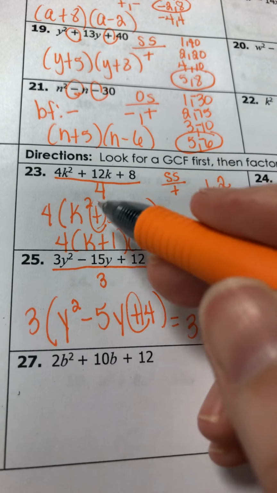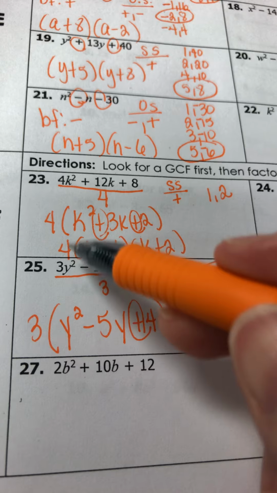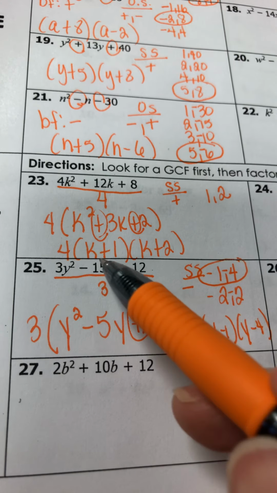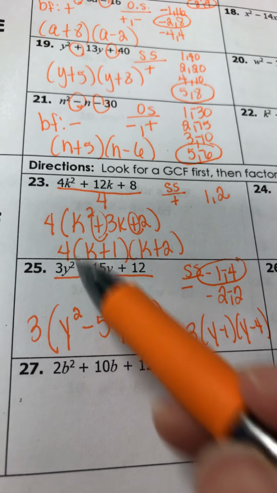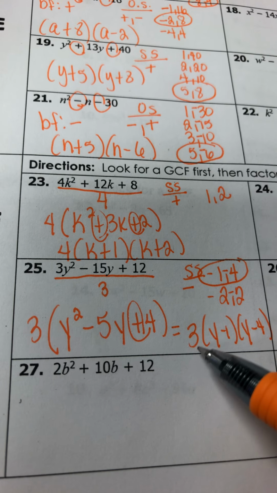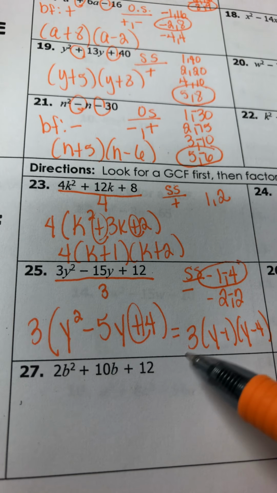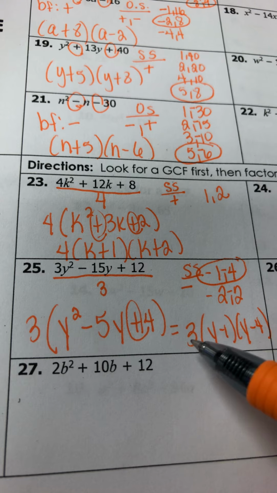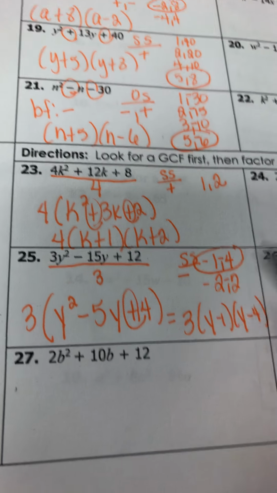And if you take out a GCF, it should always stay in front of your parenthesis. Even when you factor it again, that GCF has got to follow along. It should always be in the front of your answer. That's where your GCF lives. So make sure that you have it, okay?